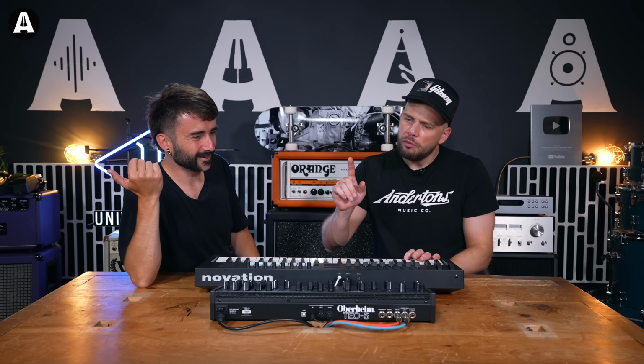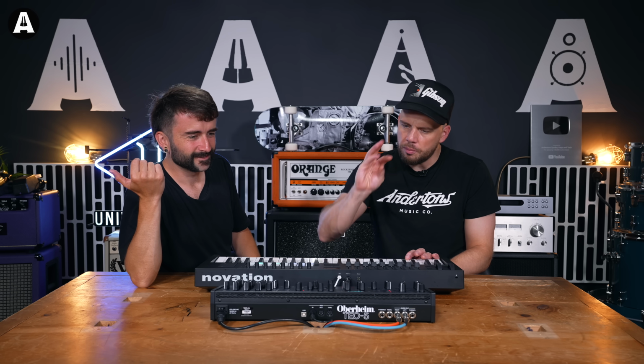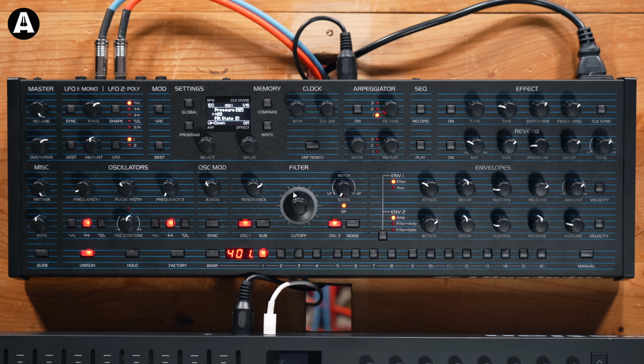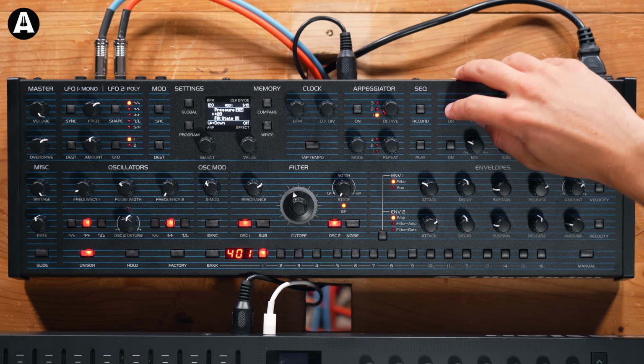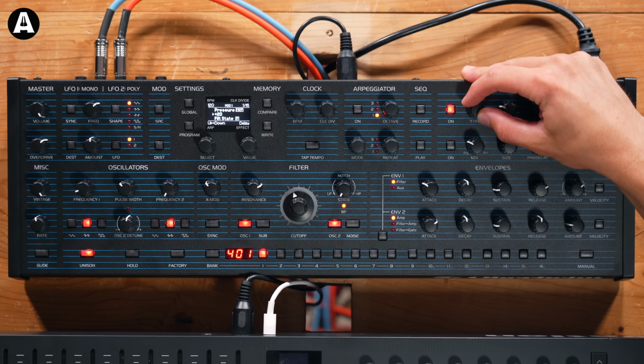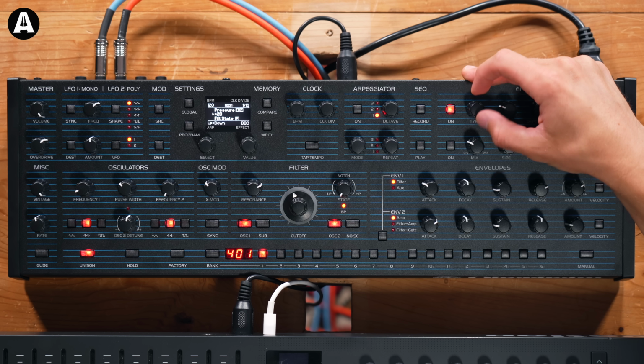Gurgling away. So in effects land, what's the breadth of effects we've got in there? A lot. The effects are coming up on the bottom right. We've got a few delays: a bucket brigade delay and a standard digital type delay.